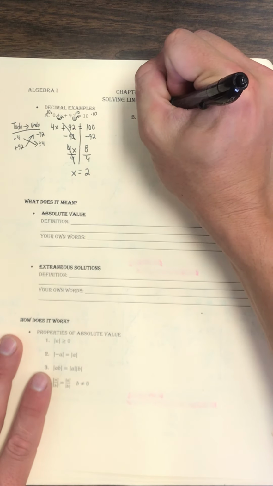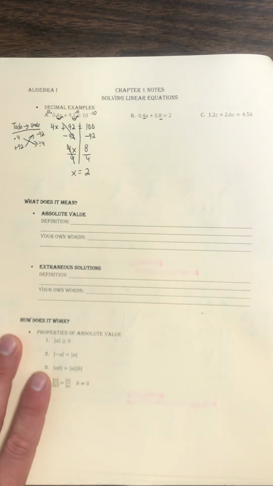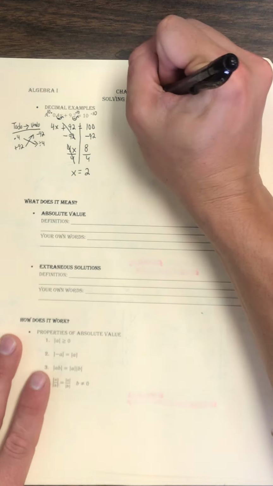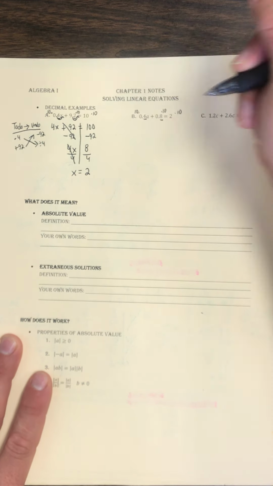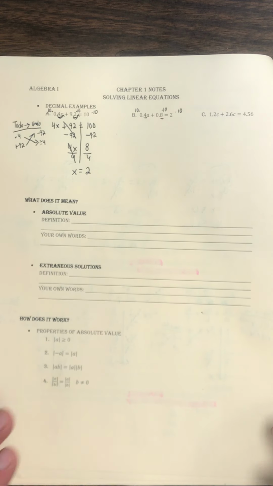All right, so let's take a look at example B. We've got 0.4a plus 0.8 equals 2. This is really similar to example A, so if you want to pause it, try it yourself, and then check your answer, please feel free. First thing I notice, decimal places: I've got 1 here and 1 here. I don't have any there, so I'm just going to multiply every one of these terms by 10. And remember, you have to do it to every term, not just the ones with the decimal places.